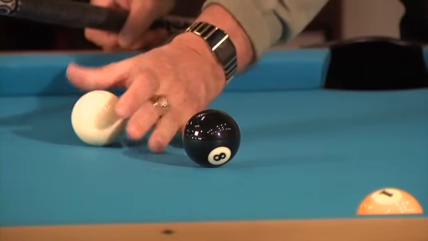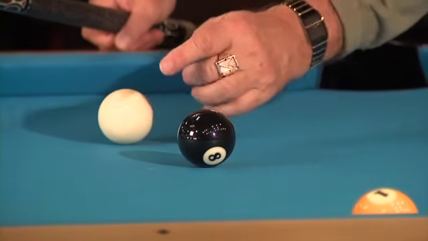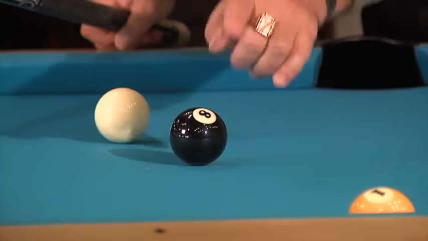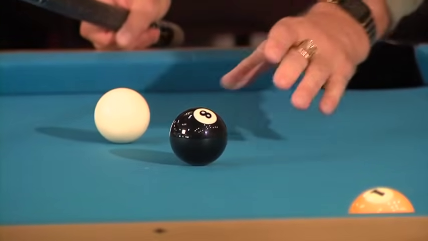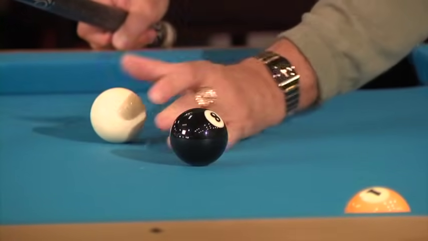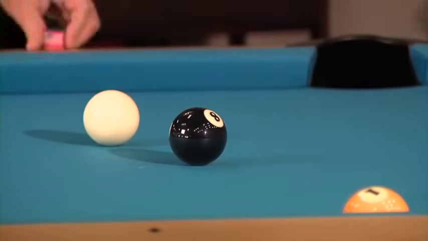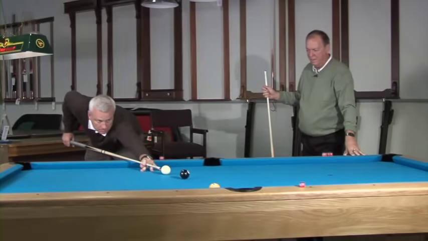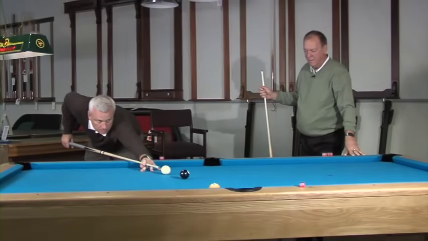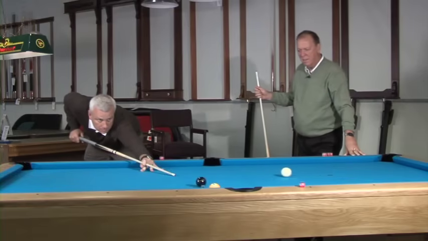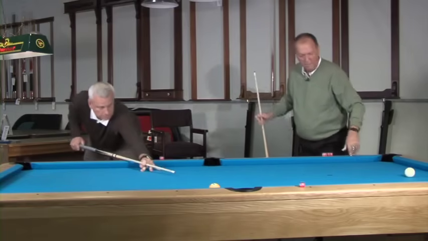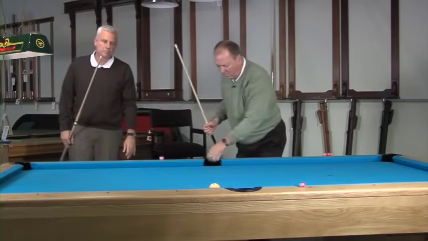But pros know if they cut across the ball this way, they can rub a little left-hand spin on it, so when it hits that rail, it comes in the pocket. So I'll put this exactly where it was. And Mark, if you just cut across it a little bit. Okay, very nice. Now, watch this.